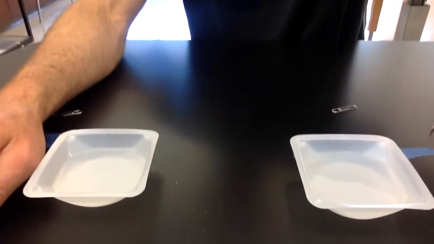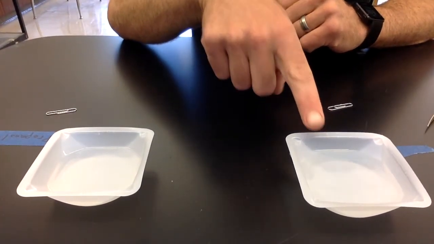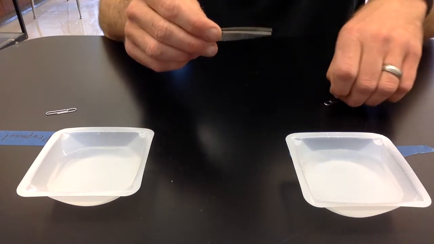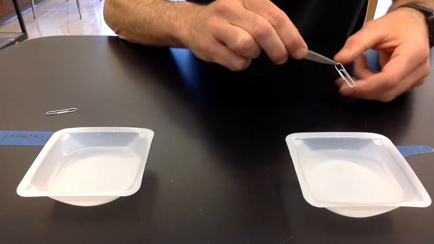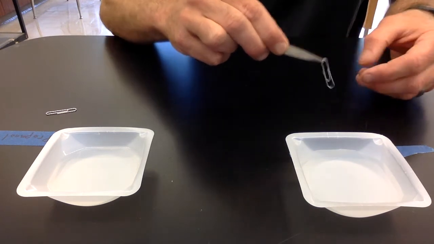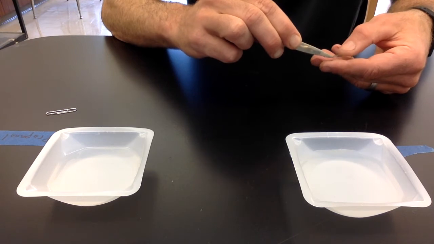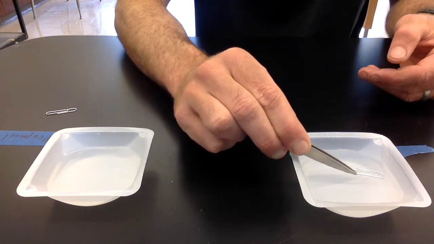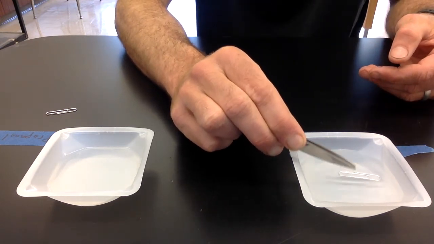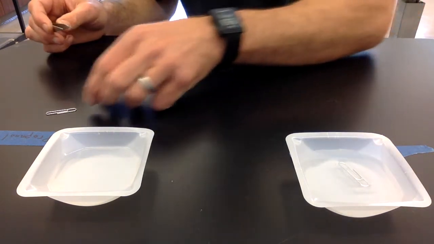Guys, this video is going to be for the properties of water lab. So the first activity, we have water in this little dish right here, and then I have a paper clip. So I'm going to take the paper clip and I'm going to carefully set it on top of the water, and we'll observe what happens.